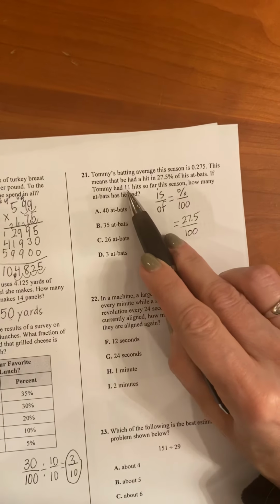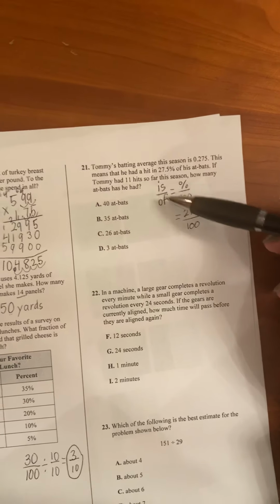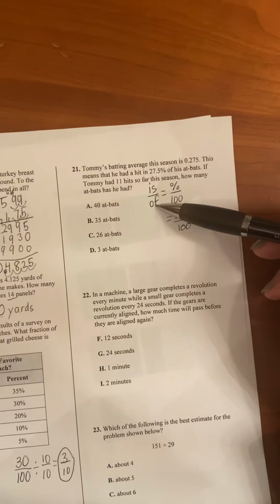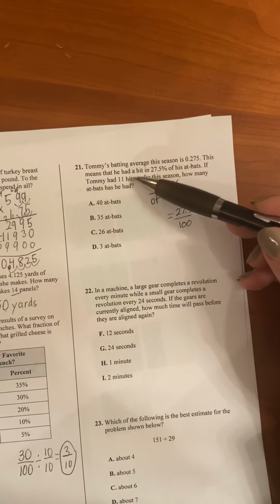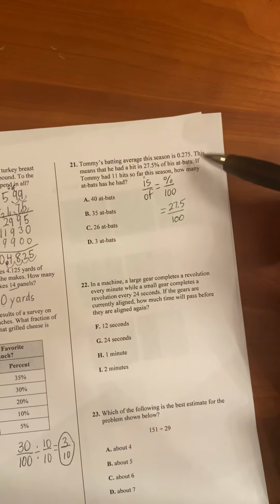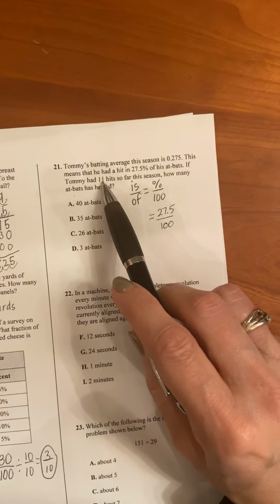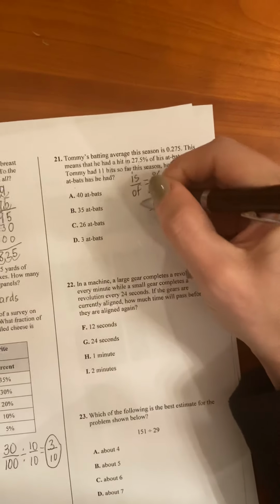So we have to decide, are the hits a part? Is that going to go at the top, or is it a whole and go on the bottom? If those are the times that he hit, that's not every time that he was at bat. Those are called the at-bats. These are only the times he actually hit the ball. So this is a part.